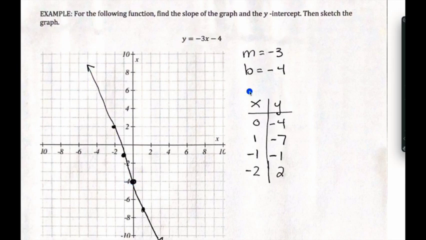Okay, so using this information, I can draw the line, or I can just set up an XY chart with some points and use this equation to find the corresponding value of Y. So for example, to find the corresponding value of Y, I'd plug in 1 for X, and I have -3 times 1 is a -3, and when I subtract 4, I get -7.